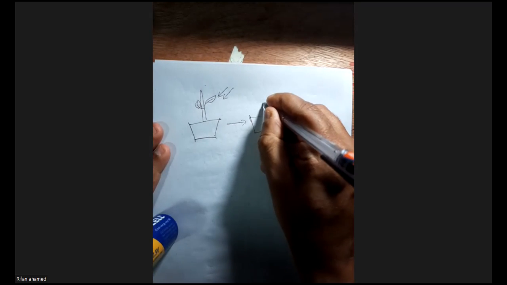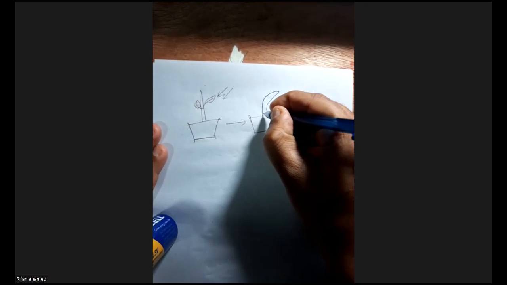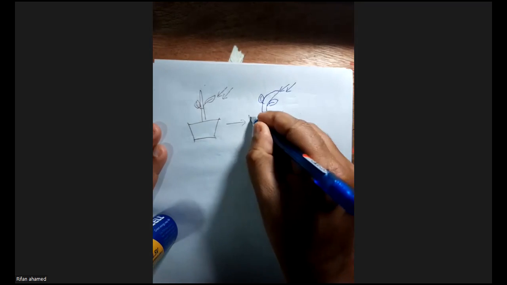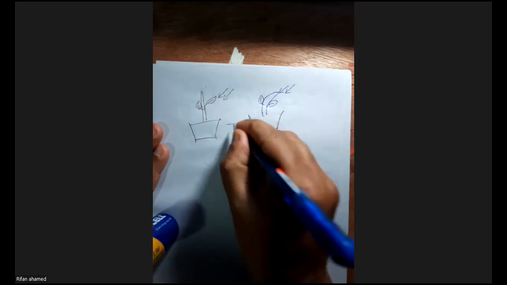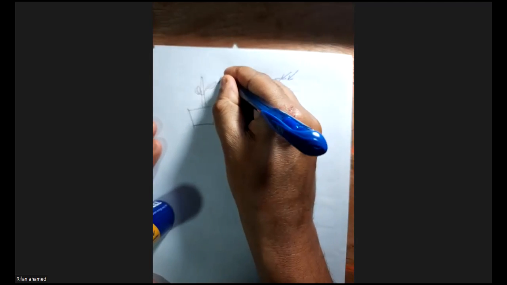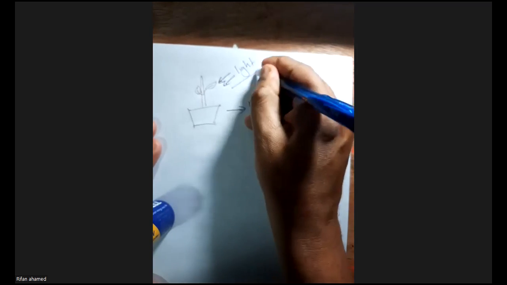After some days, you will notice the pot plant is growing towards the light, that is coming near to the light. This is what kind of movement? Positive phototropism. By these two arrows, what am I showing? Light. Understood? Yes, sir. Okay, so you can complete it.